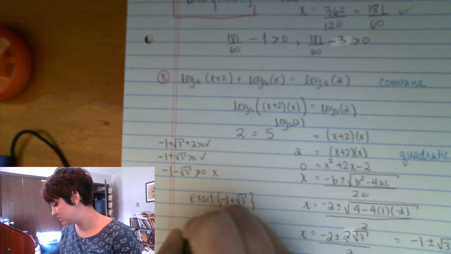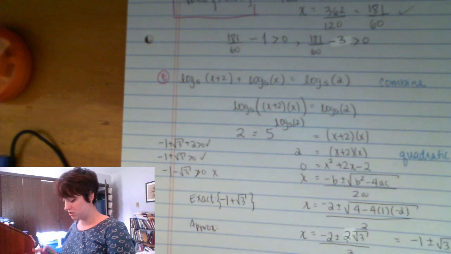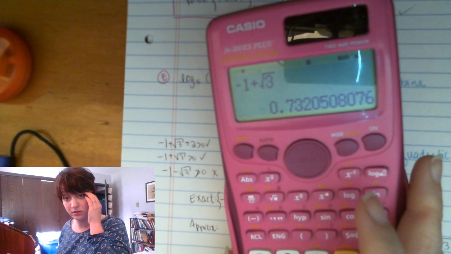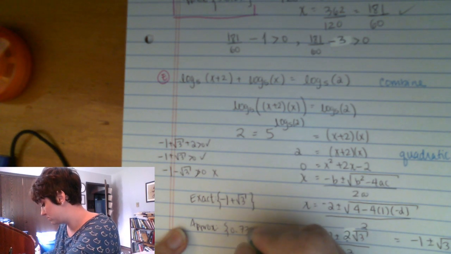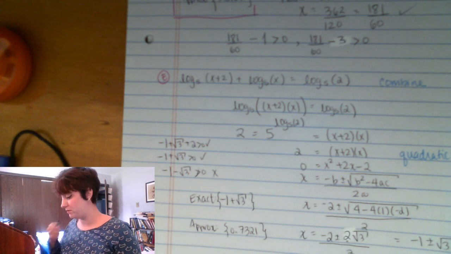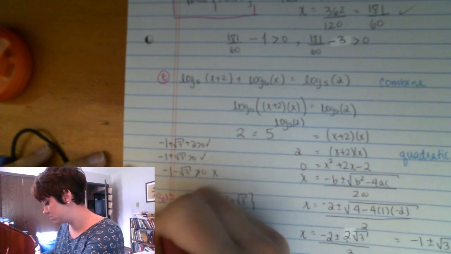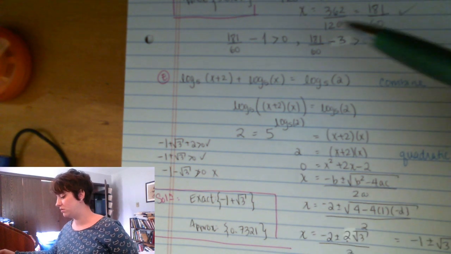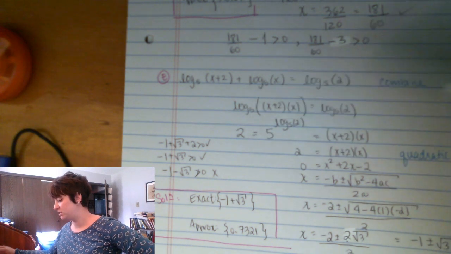That's my exact. My approximate, they ask for 4 decimals. So negative 1 plus the square root of 3, which is 0.7321. All right, so that's my solution. So I did the exact same thing as in all the previous ones. I rewrote it as an exponential.